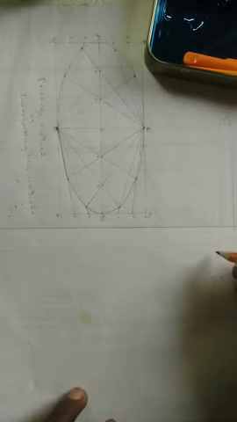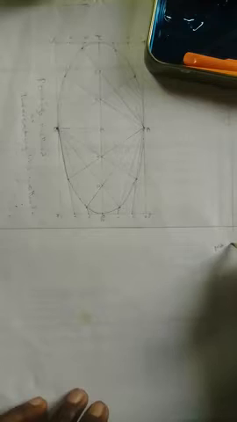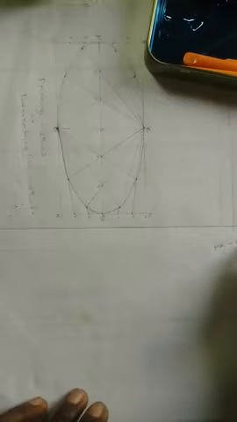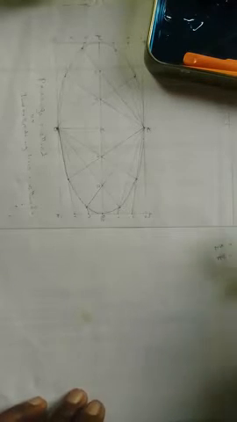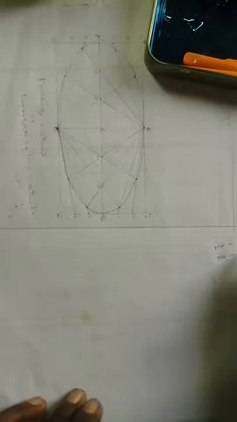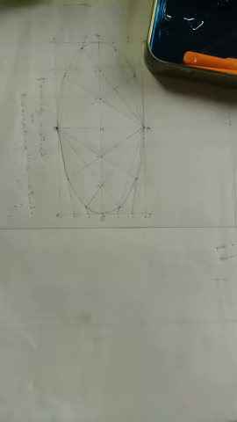We'll be following the process in our e-notes and then we get to demonstrate it right on here for clarity's sake. Okay, let's consider the major axis to be 60 mm and the minor axis of this particular ellipse we are constructing should be, let's say, 40 mm. So we have the major axis and the minor axis to be 60 mm and 40 mm respectively.